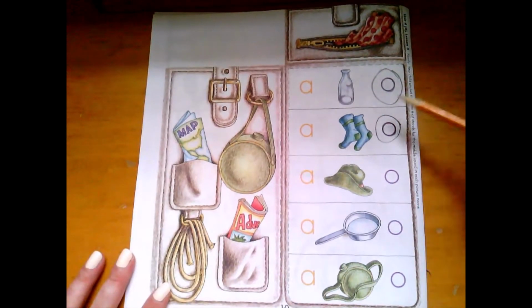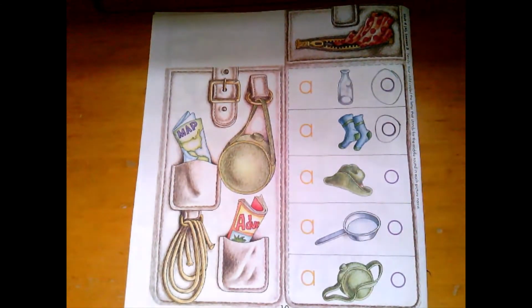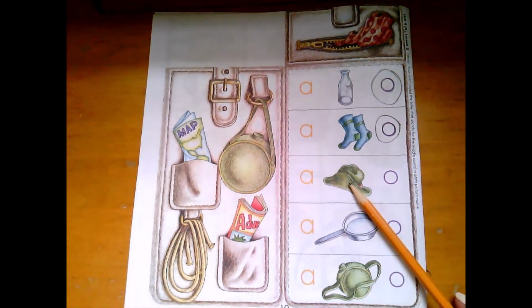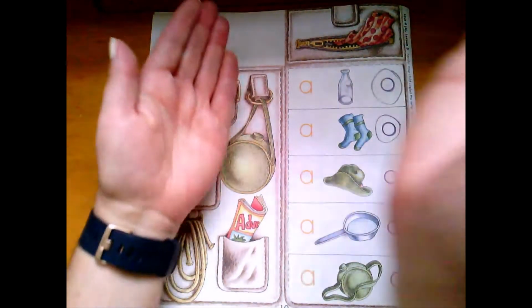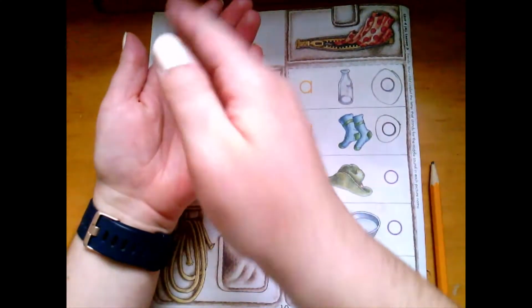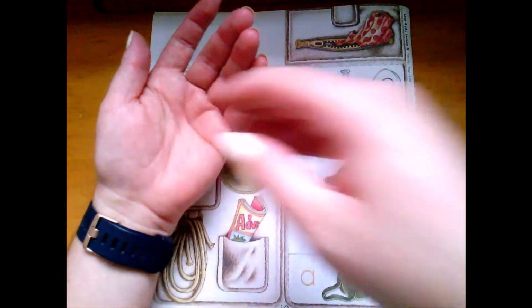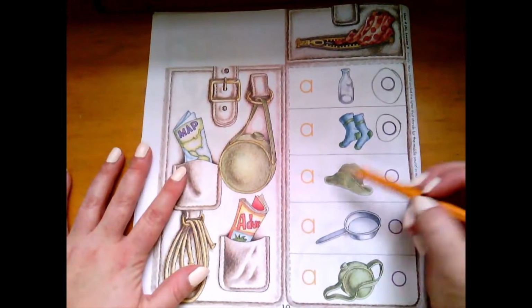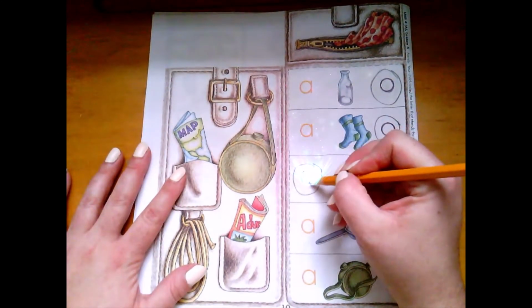So far, we've heard ah and ah inside these words. I wonder if there'll be any that have a in the middle. Say hat. Let's chop hat and listen for that middle sound. At. There it is. There's our letter A. And let's trace it.